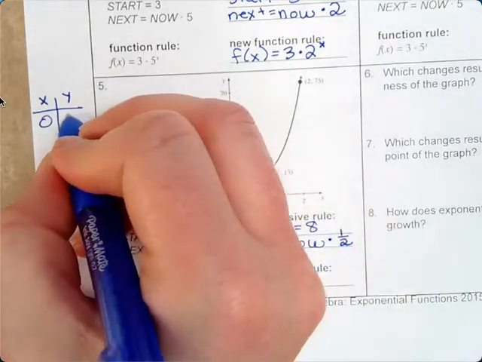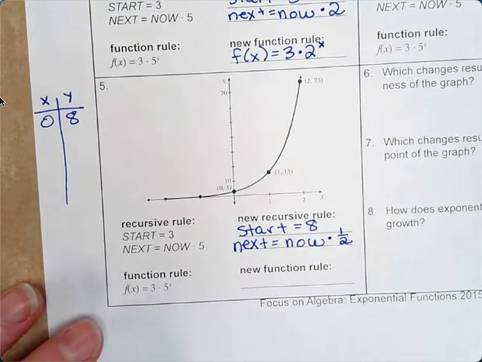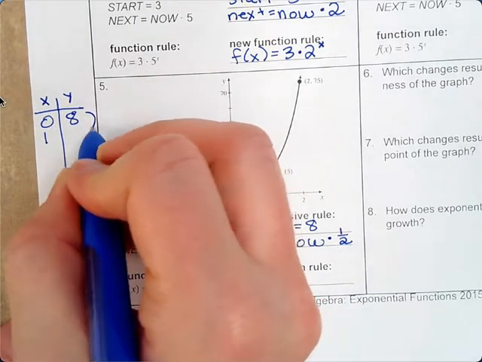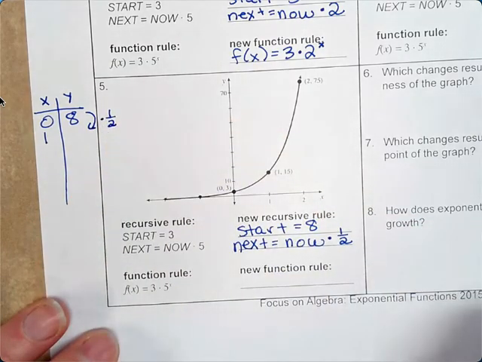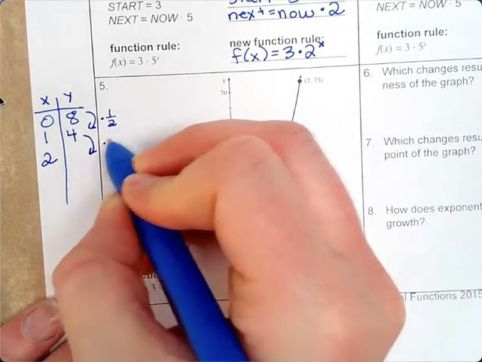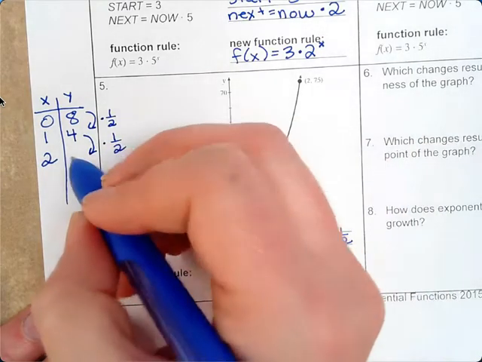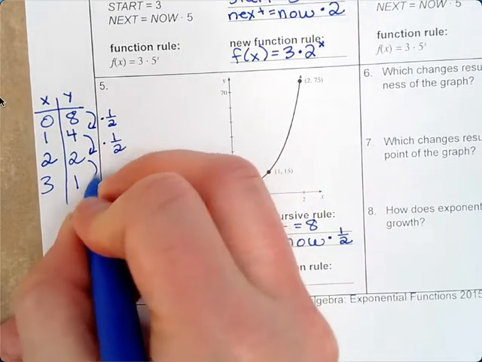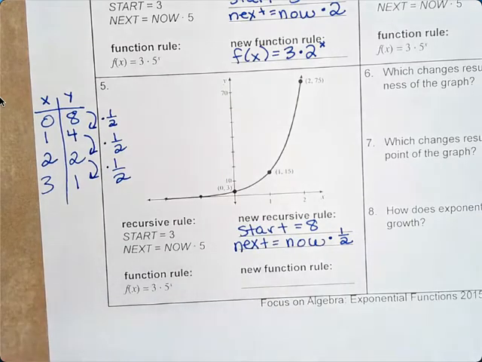So we start with 8. Then we take what we have now, the 8, and then multiply times 1/2. 8 times half, what does that equal? 4. Let's do the next one. We're going to take 4, and then we're going to multiply times half. What do we get? 2. The next one? 1. So somebody's prediction was right. What was that prediction? A decrease, right?